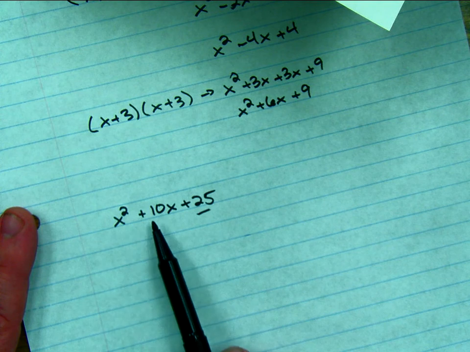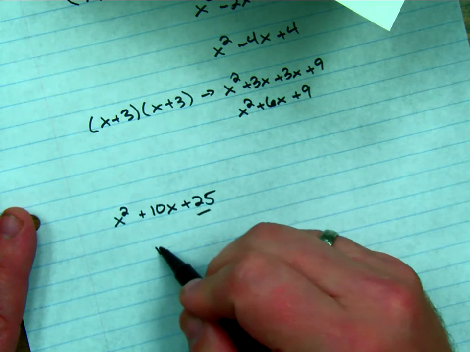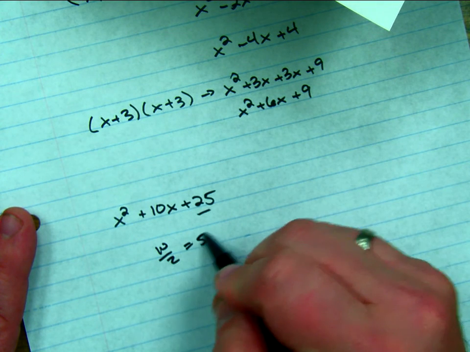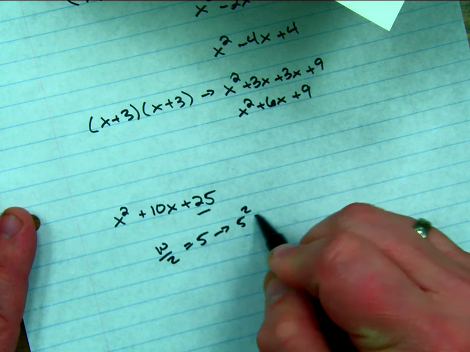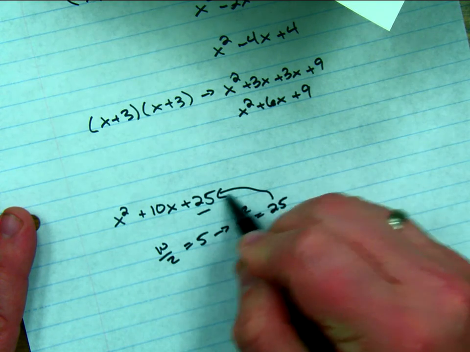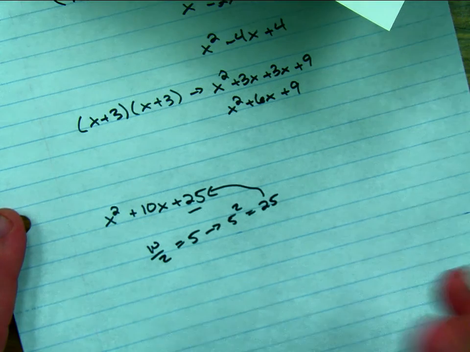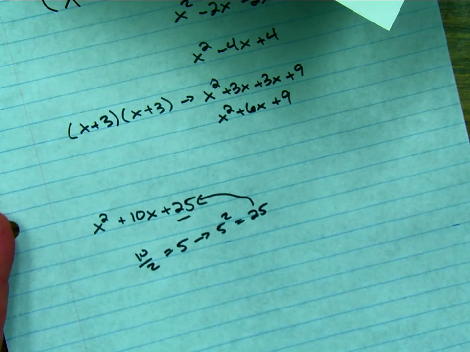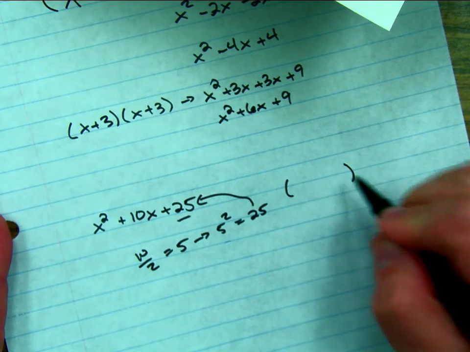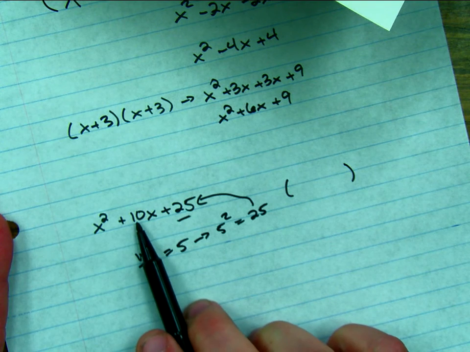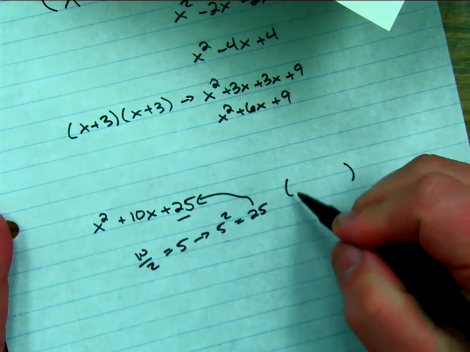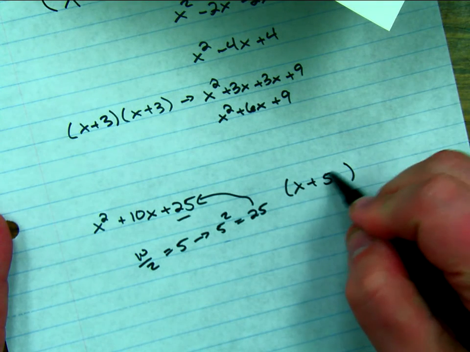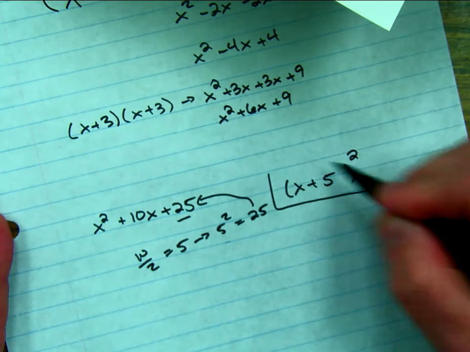Right? The way to check it, what's half of 10? 10 divided by 2 is 5. 5 squared is 25. That matches. So rather than doing our standard way of factoring, we can just say, well, heck, half of 10 is 5. 5 squared is 25. This must simply be x plus 5 squared, and we're done.